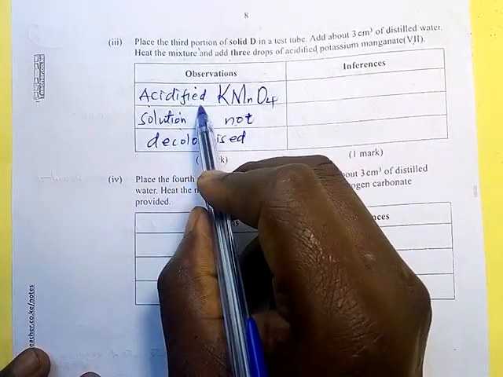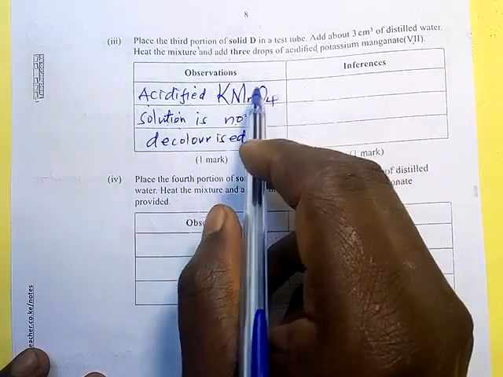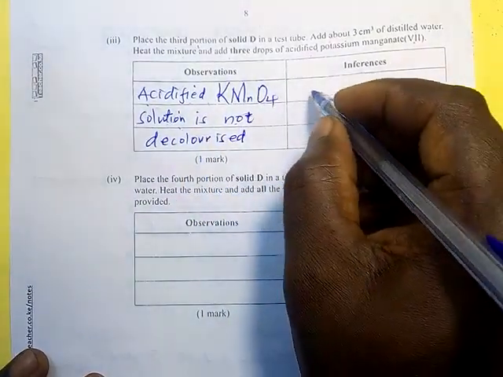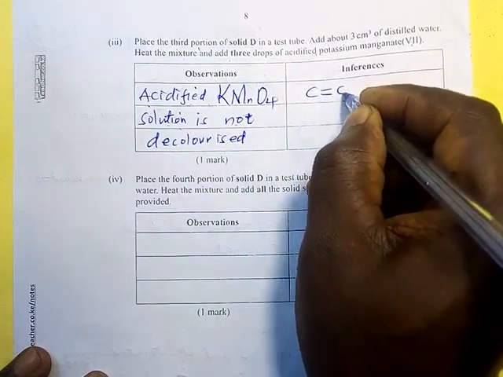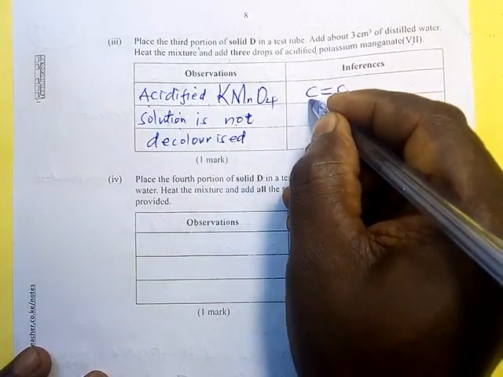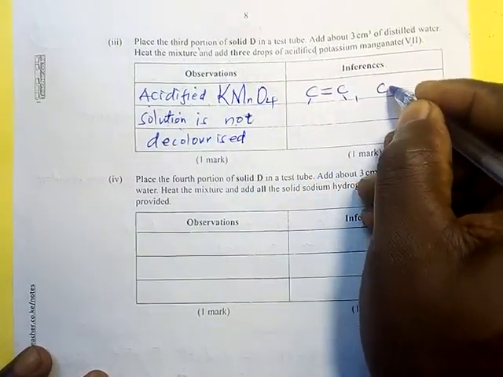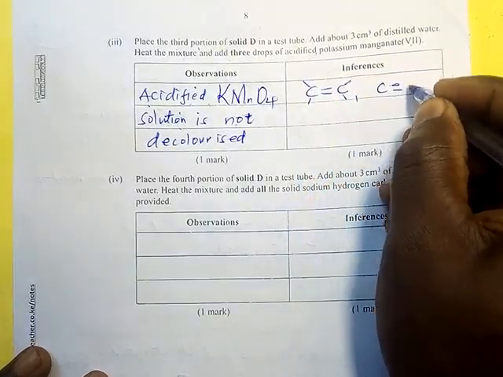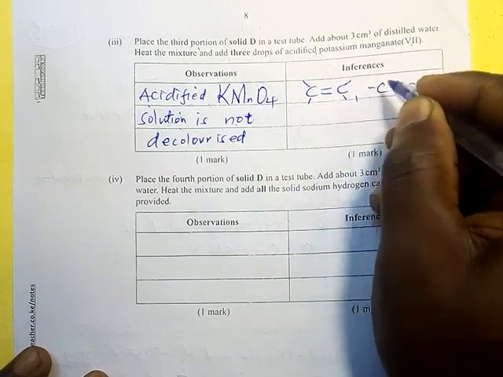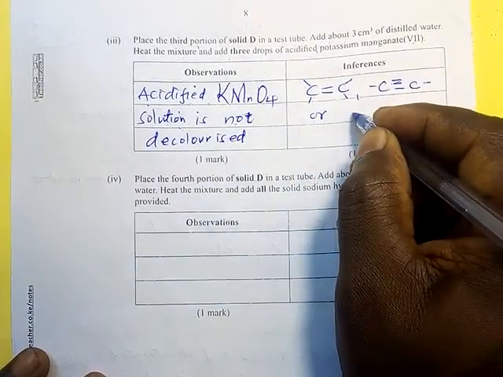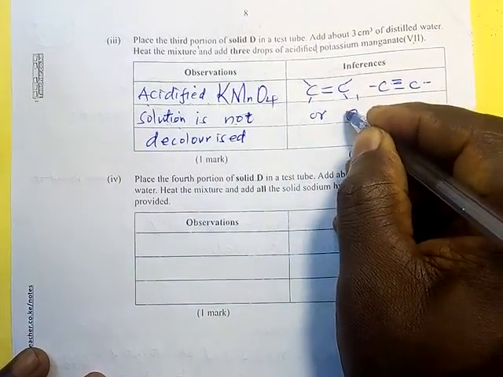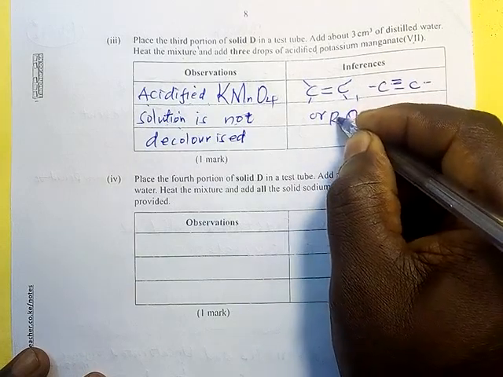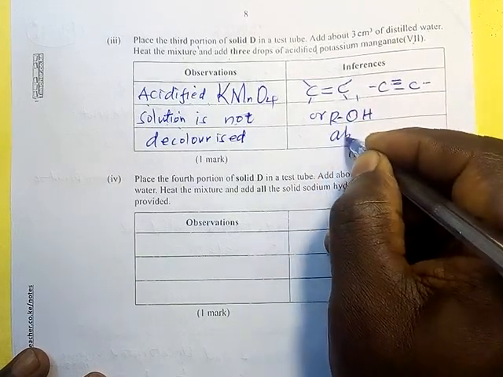We know this one is purple. So if it doesn't change, then it means that the double bond, the triple bond, or the alcohol ROH was absent.